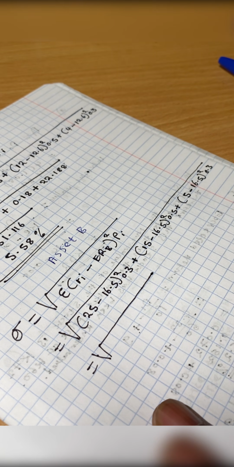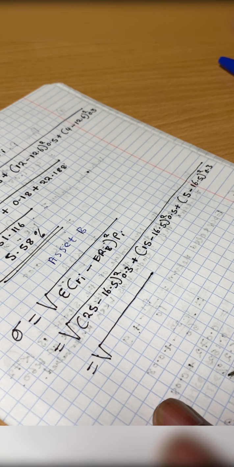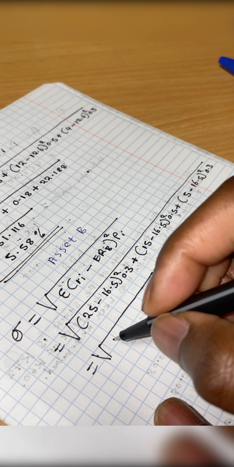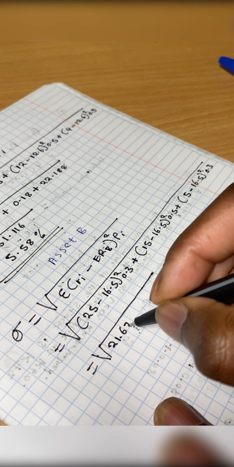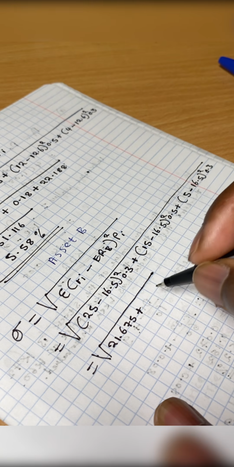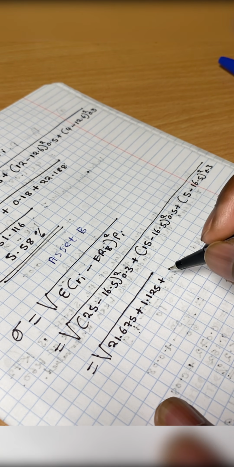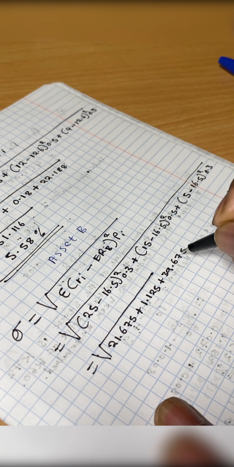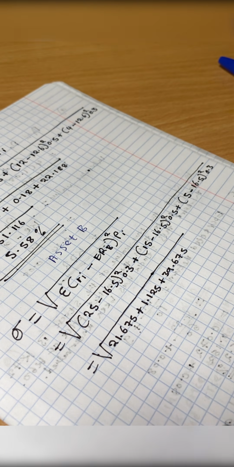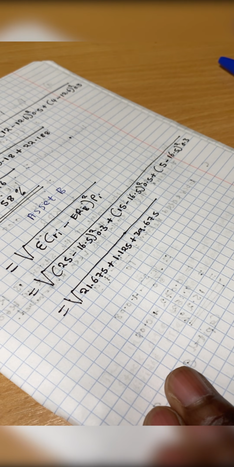How am I doing that? I'm just subtracting and squaring, then multiplying by 0.3. So for the first one, after I do that, it's giving me 21.675. Then the second one is giving me 1.125. Then this one is giving me 39.675. Okay, so this is what I have. Then I can add everything and see what I'm going to have.